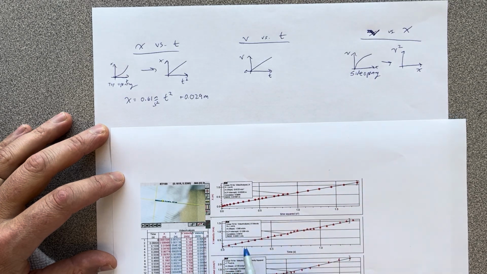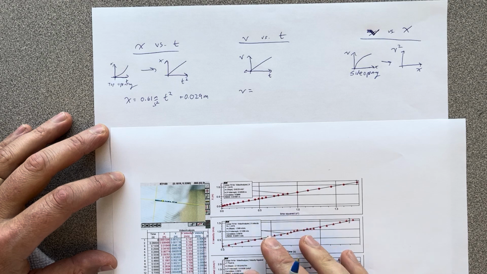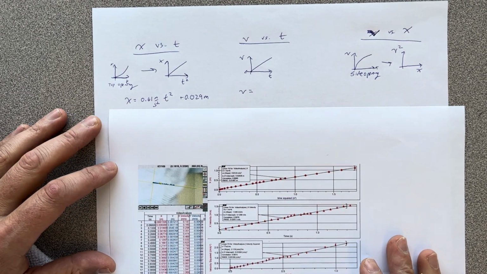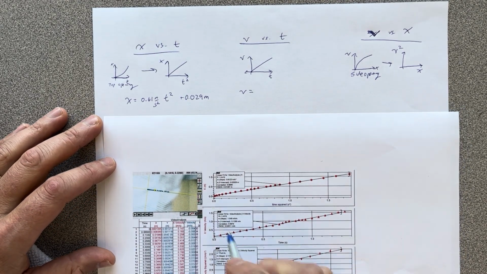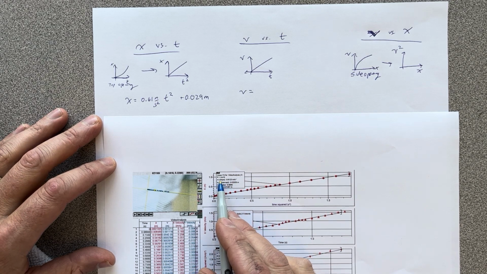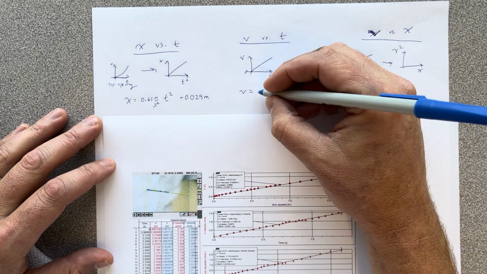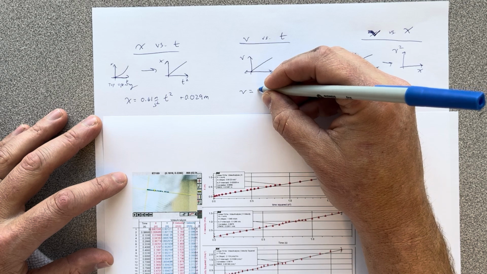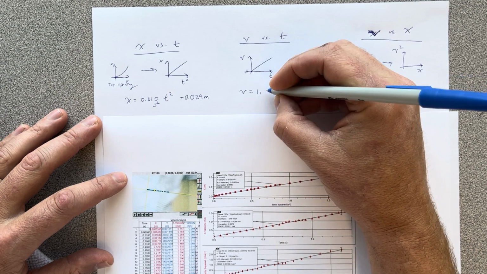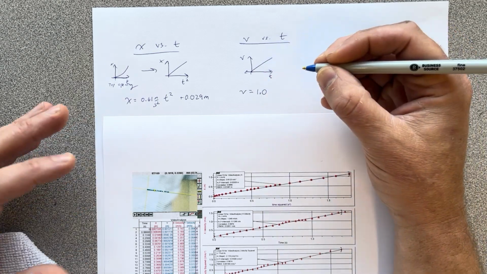For velocity and time now, we have V equals, and this is my example one I had done in class. This is my data set. So your numbers are going to be whatever shows up from your fit line, the slope with units, the y-intercepts with units, and so on. So the slope of this one was 1.05.